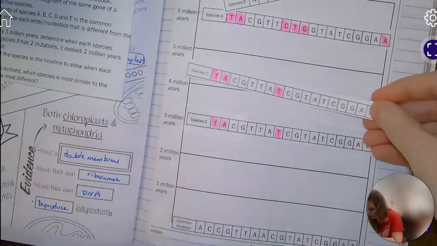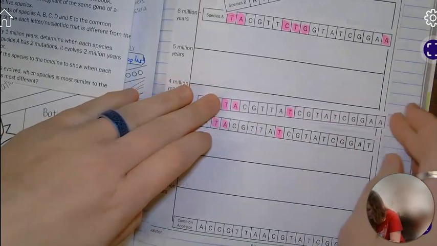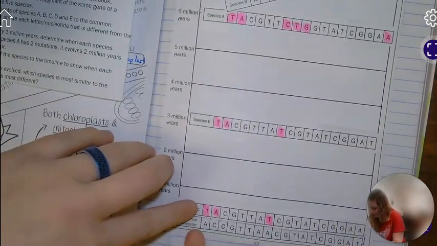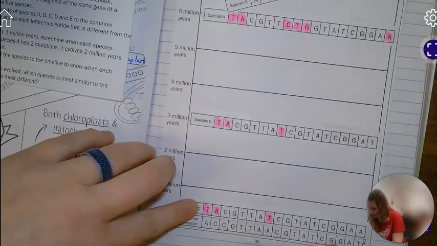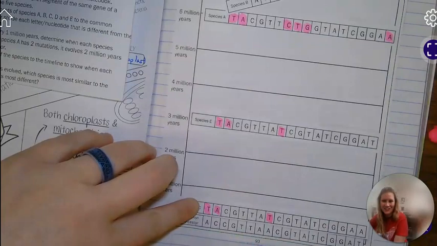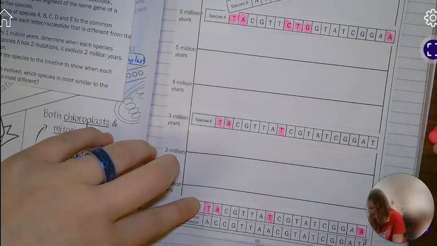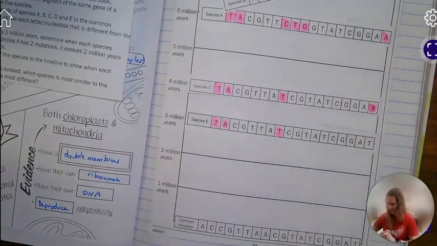All right, 1, 2, 3. I feel like I made a mistake. These probably shouldn't be the same. Let me double check myself. T, A, C, G, T, T, A, T, C, G, T, A, T, C, G, G, A. Ha! I did miss one. Look at that. This last one should be a T. It's not, it's an A. All right, so this one has 4.